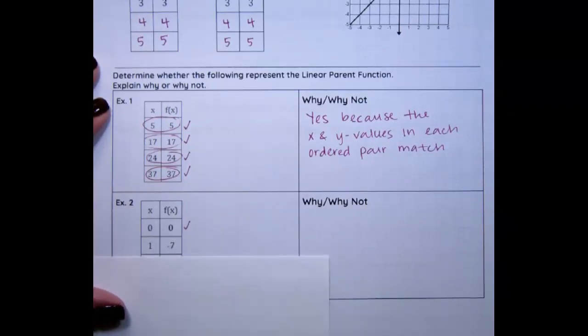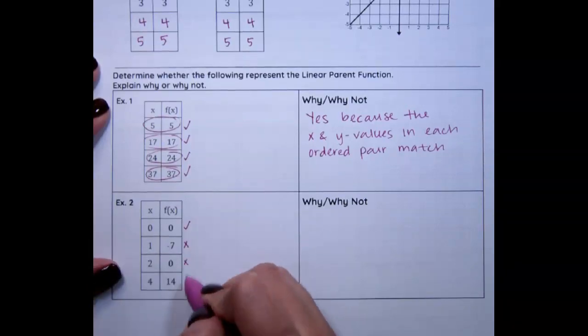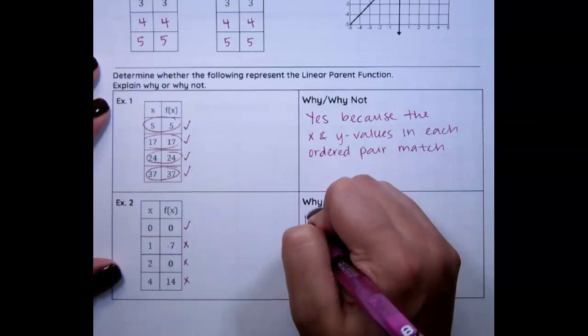1 and negative 7 are not the same. So it doesn't really matter what the rest of my table looks like. As long as I have one ordered pair or one set of numbers that doesn't match, I no longer have the parent function. So if I look at the other two, they also don't match. So no, this is not the parent function.